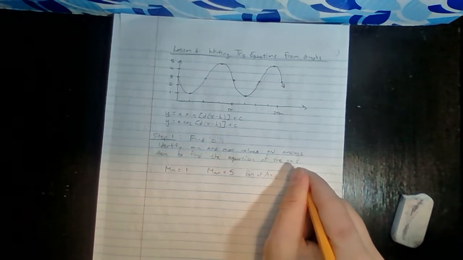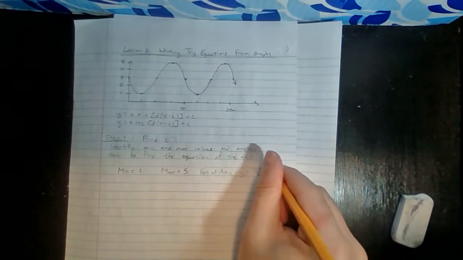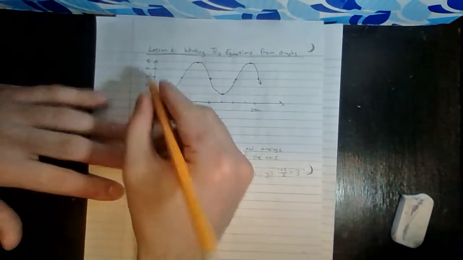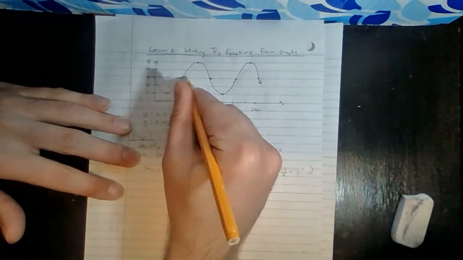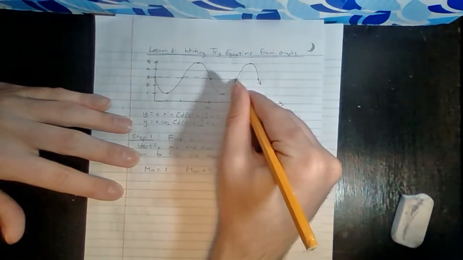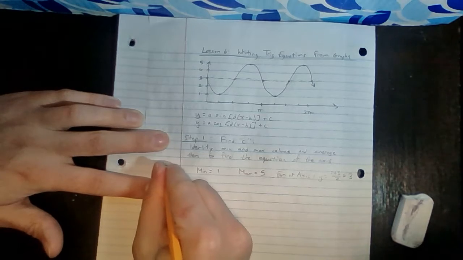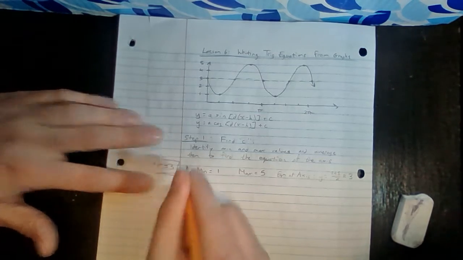So y is going to be 1 plus 5 over 2. 1 plus 5 is 6, divided by 2 is 3. So our axis is y equals 3. So C equals 3.